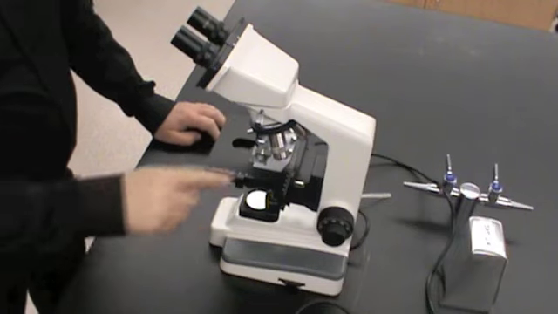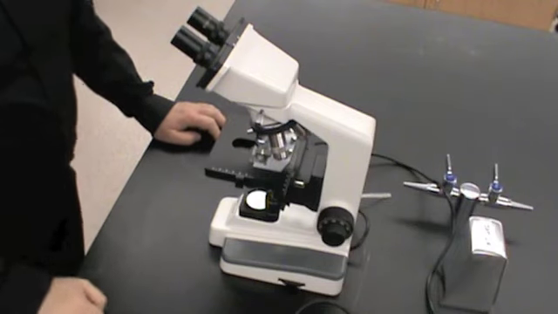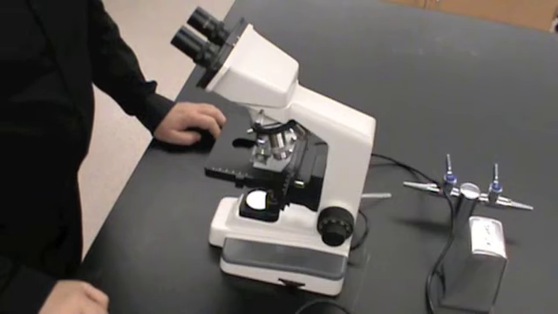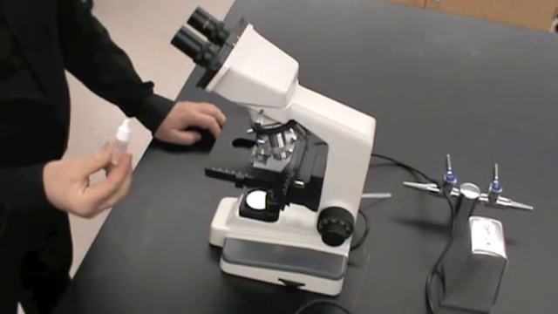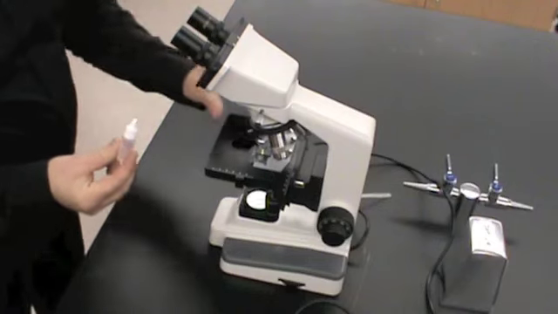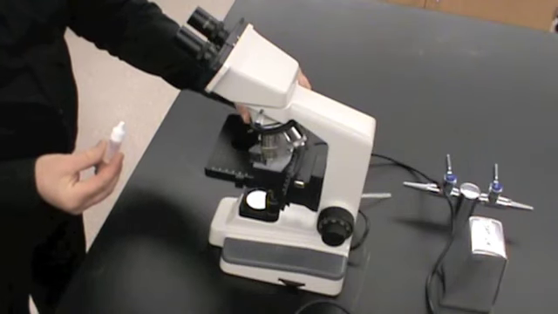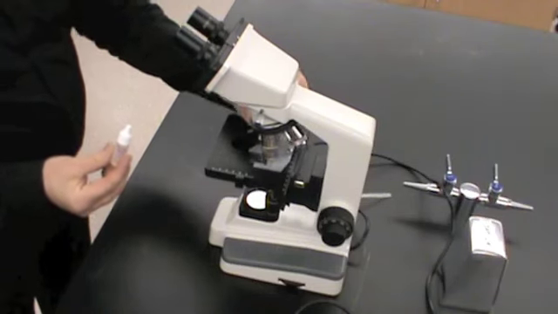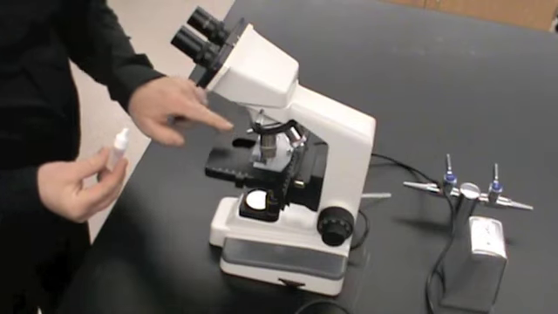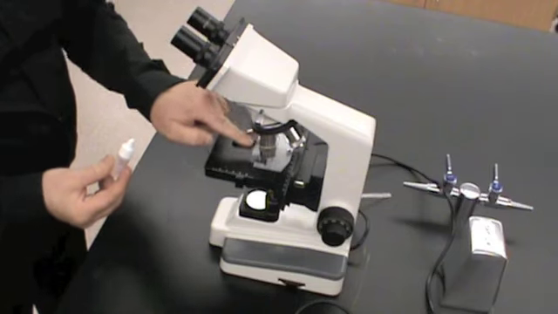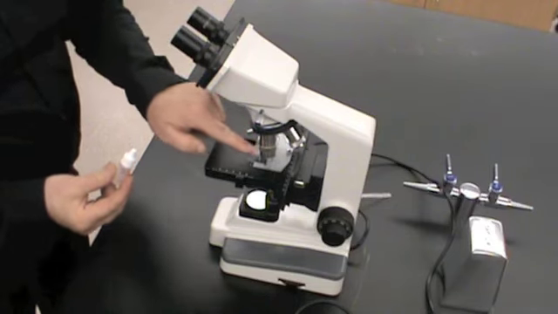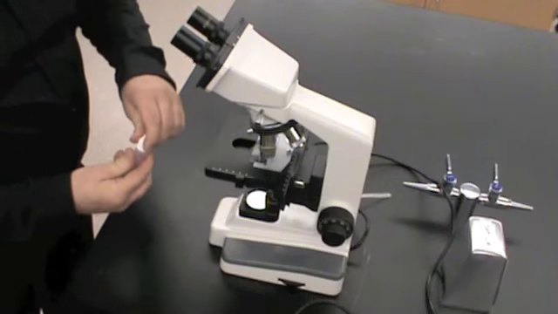Now we're ready to go to the highest power of the microscope. And when we go to the highest power of this light microscope, we use a technique called oil immersion, where we use a translucent oil to fill the air gap between the lens and the slide. So the first thing we do is we adjust the objective lenses so the specimen is in between the highest power and the next to highest powers.